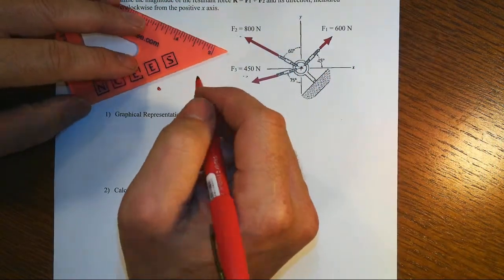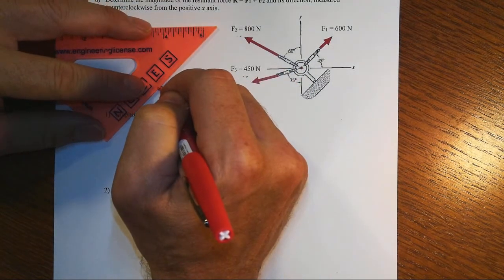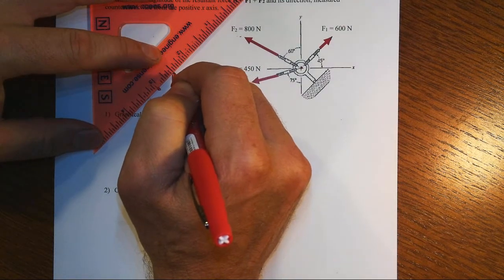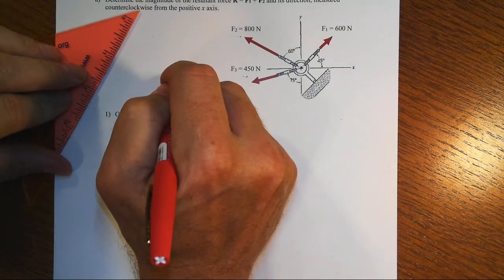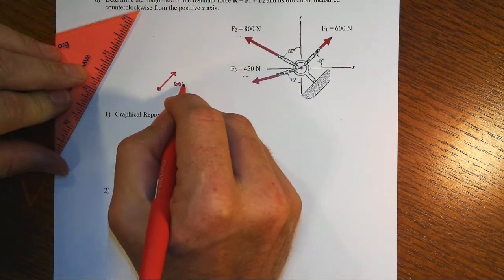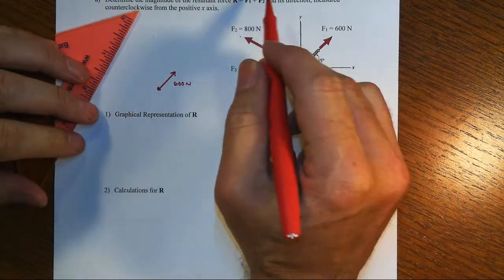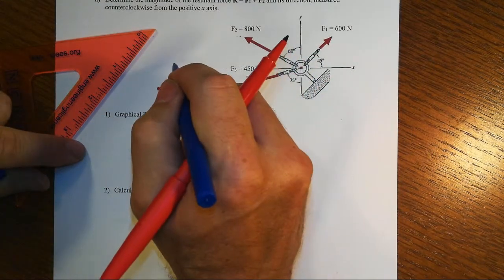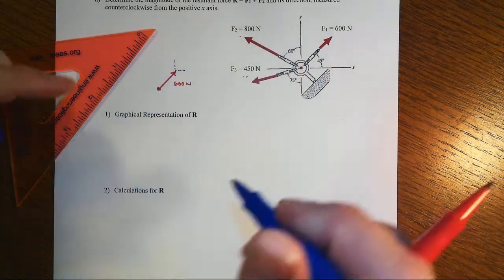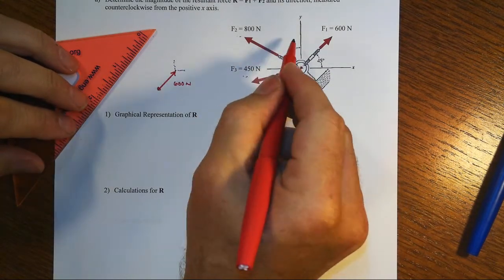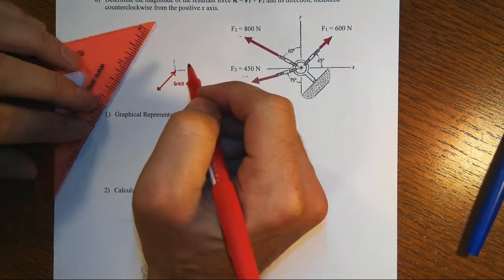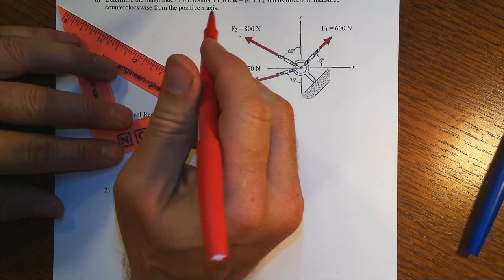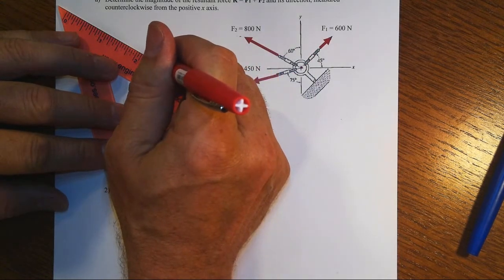So then we get out our protractor, we lay out that force to scale, and so maybe that would be here at 45 degrees, and there's your 600 newtons. This would be a tip-to-tail construction. That would be F1. Then we go to F2, and we put in a new coordinate system here at the tip of our vector. We would then measure out from the positive y-axis going counterclockwise 60 degrees. And then again, we lay this vector 800 out by scale.